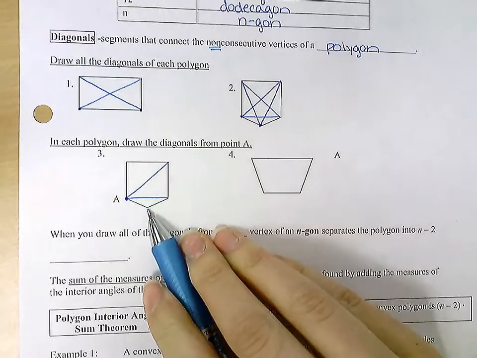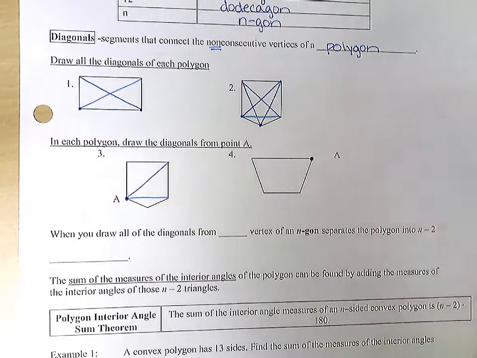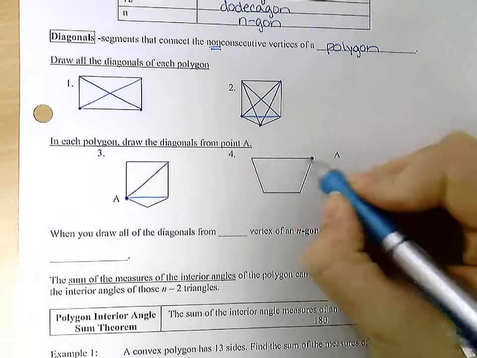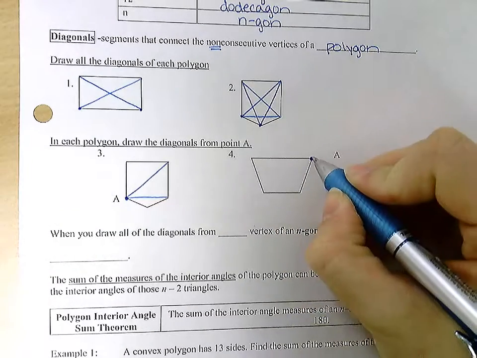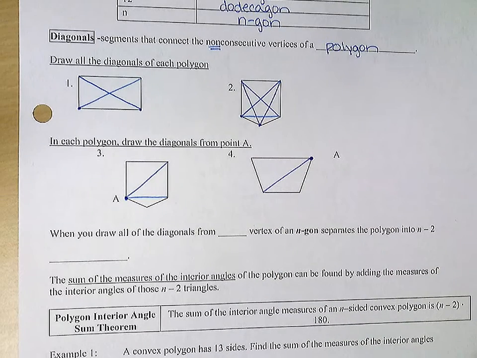But then again, I can't draw to that one because it is a consecutive vertex, and it would be along one of those sides. And number 4, A is supposed to be that point right there. Drawing in this diagonal, can't go to the consecutive, have to go to that non-consecutive side. So there's only one in number 4.